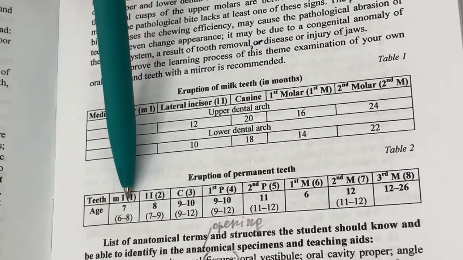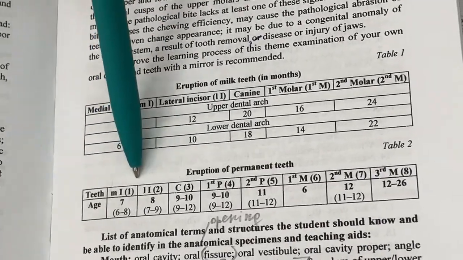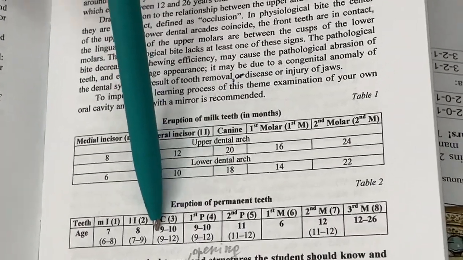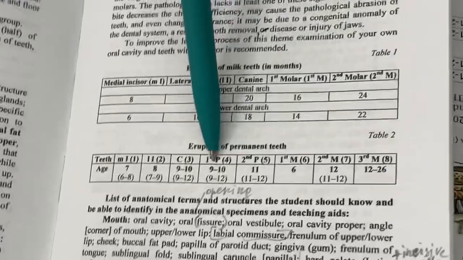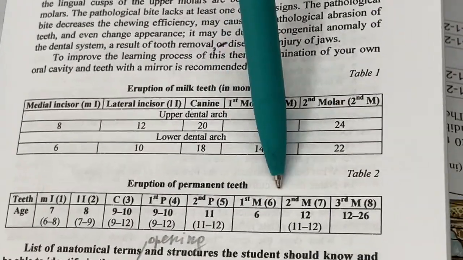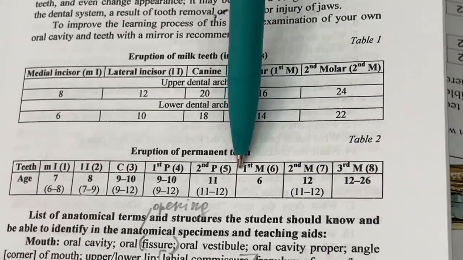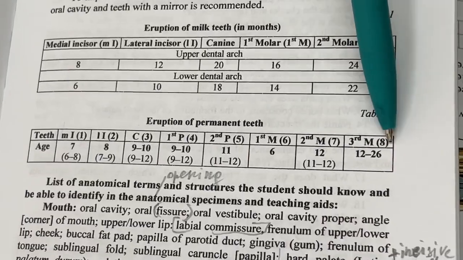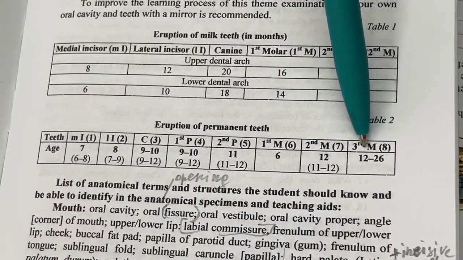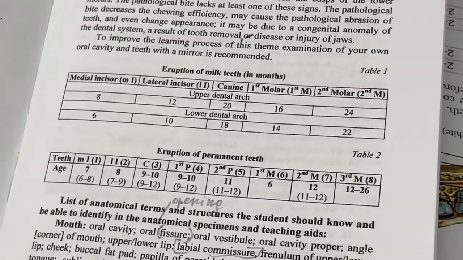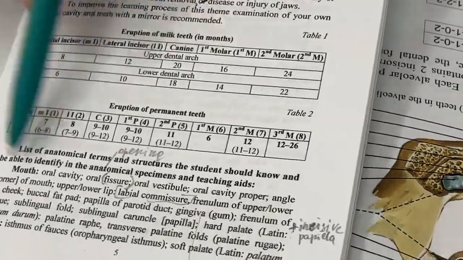So it is easy to memorize, I guess. First incisor, 7 years, then second incisor, 8 years on average, then canine, 9-10, then first premolar, 9-10, and then 11 second premolar, then we have first molar already erupted at 6, 12 years second molar, and then the third will be between 12 and 26, so 22 years old approximately. So therefore you can have this one instead of this.